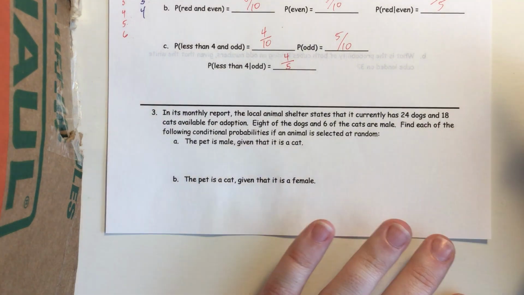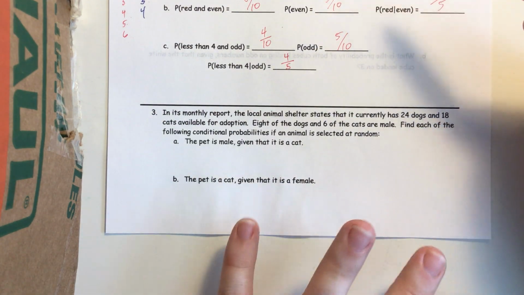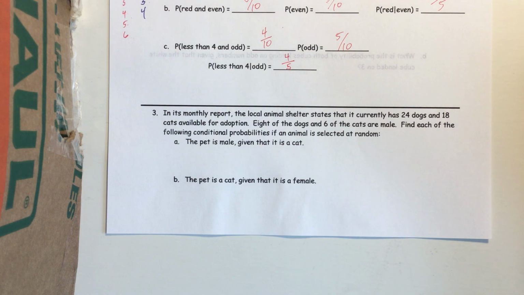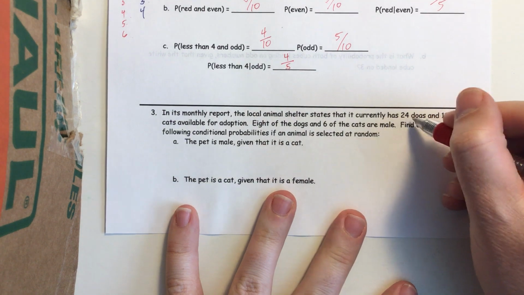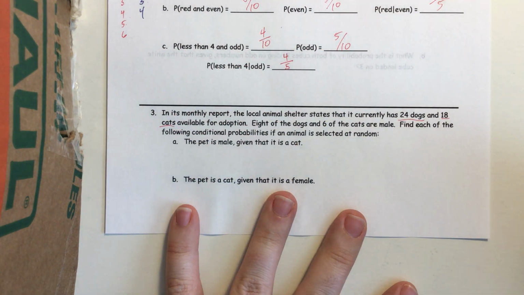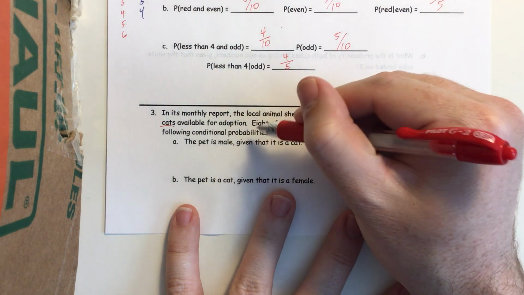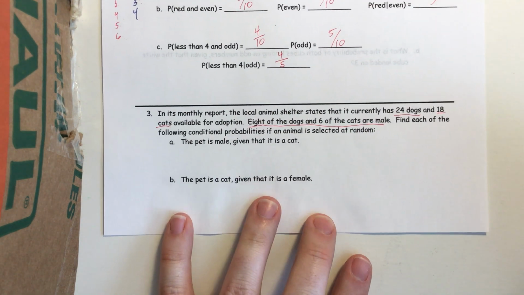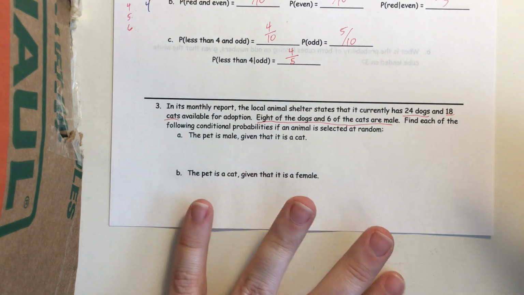All right, let's get to number 3. I don't think these are as confusing because they don't have those lead-up questions. You're just doing conditional probability. It says, in its monthly report, the local animal shelter states that it currently has 24 dogs and 18 cats available for adoption. 8 of the dogs and 6 of the cats are male. Okay, that seems important.